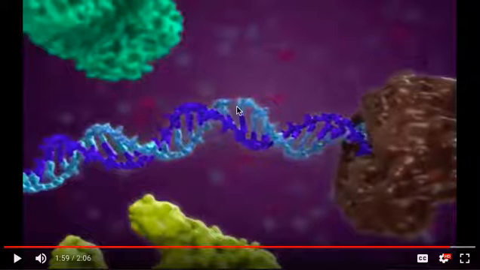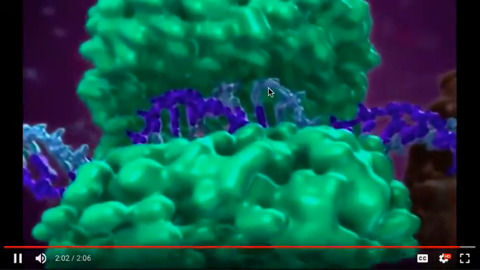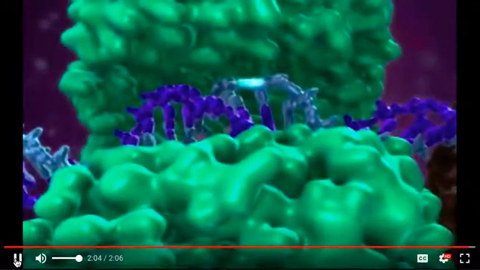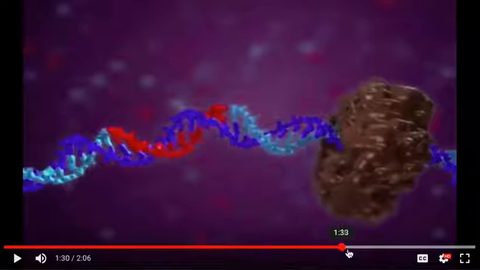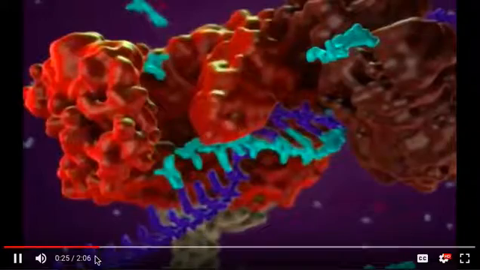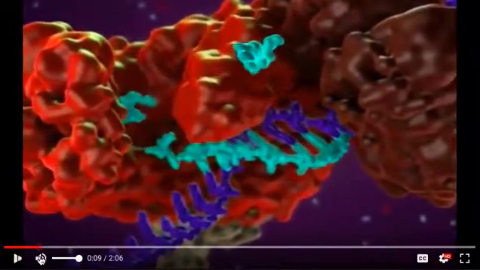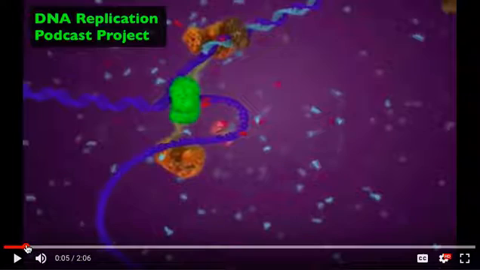After that, you can see this little gap here. It has to be filled, and so DNA ligase connects these two empty sections together. And as a result, when you go back here to see the DNA molecule as a whole, you can see that this entire process is semi-conservative.